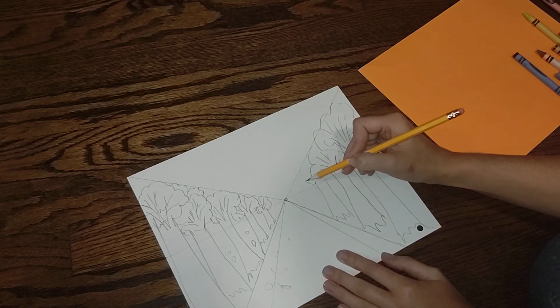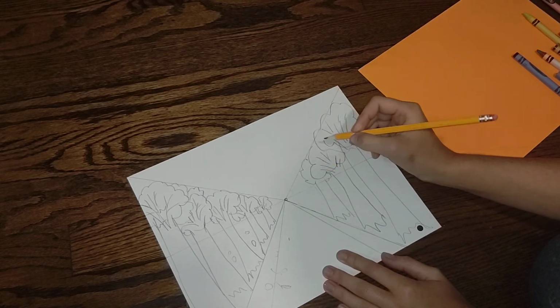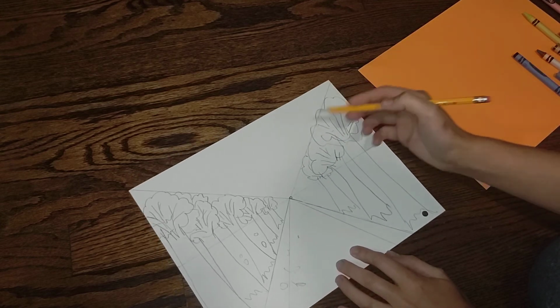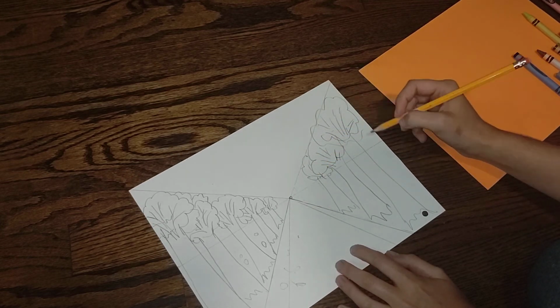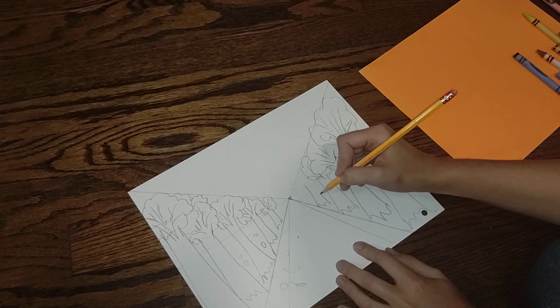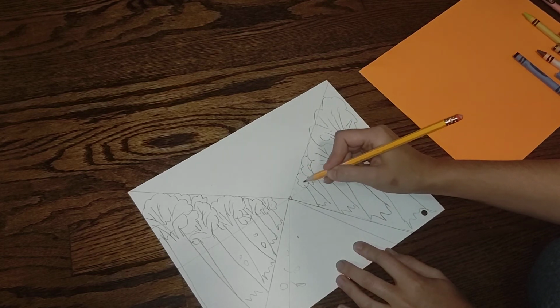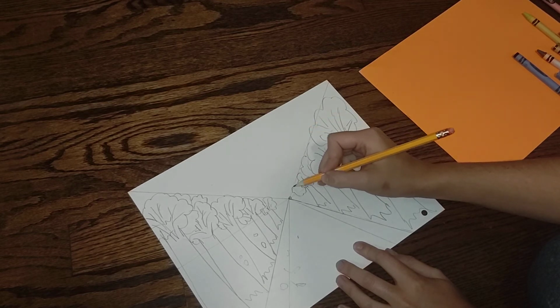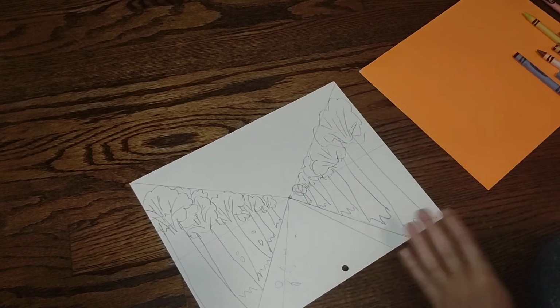It kind of just looks like a tree, like a road going through a bunch of trees. Looks very calm, like a calm place to be. All right.